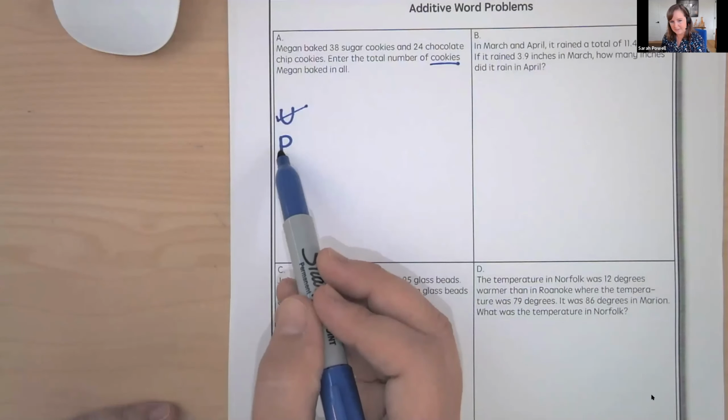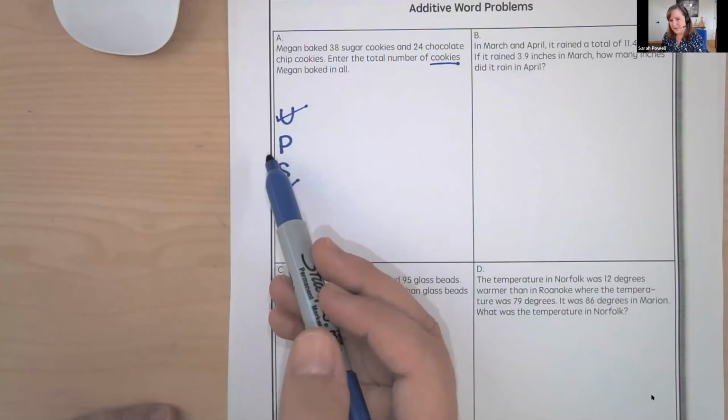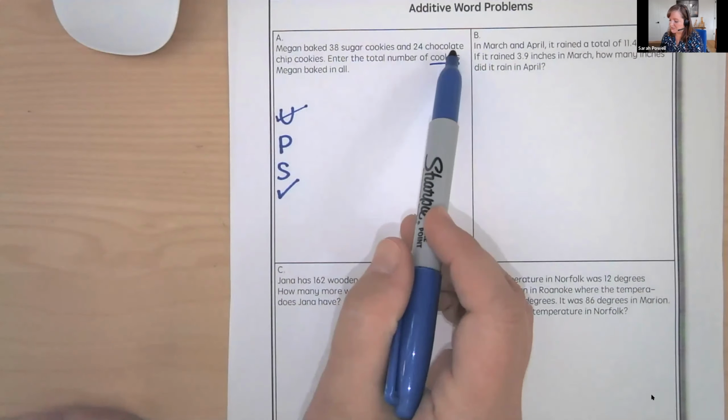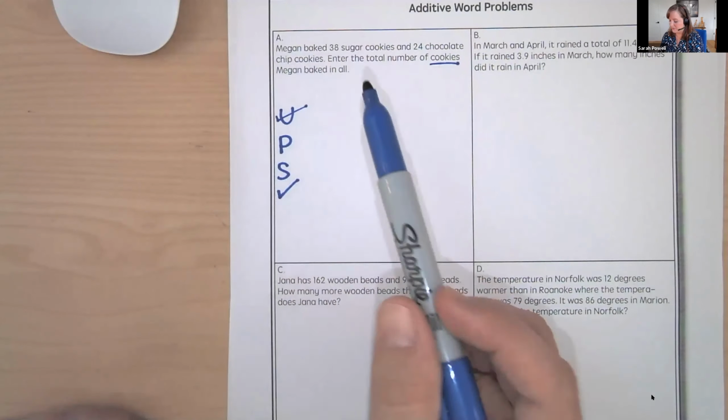Now we'll make a plan. So I'm going to ask myself, is this a problem where parts are put together for a total? And yes, it is. I see I've got sugar cookies and chocolate chip cookies, and I put those together for a total.